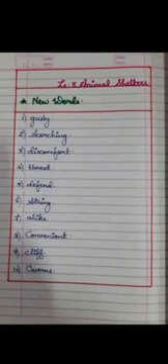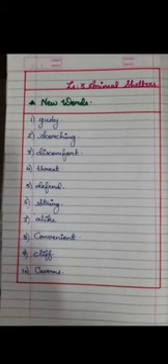Next, new words. Now see children, in lesson number 3, you have some new words. Let us discuss these new words. First word is gusty. What do you mean by the word gusty, children? Gusty means heavy, or you can say strong, sudden strong wind.